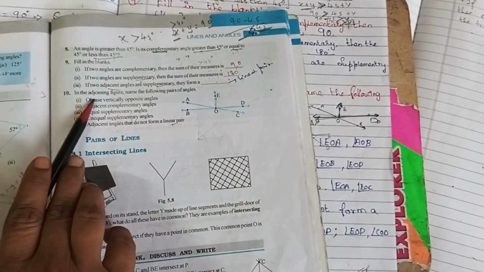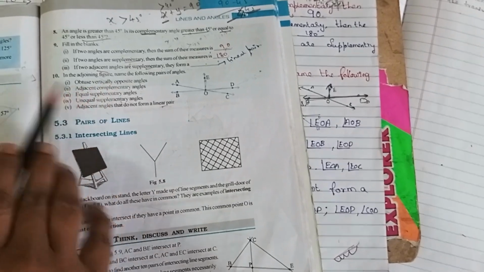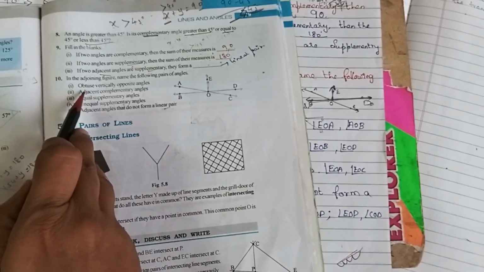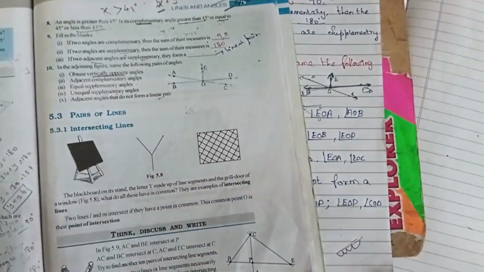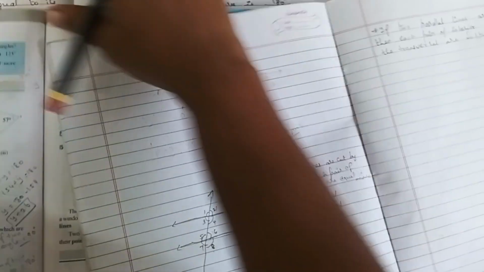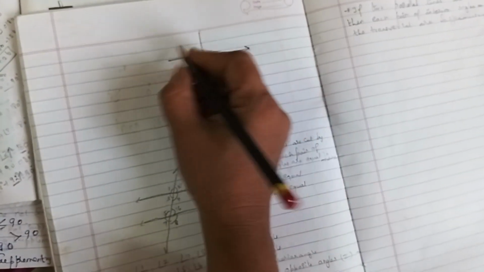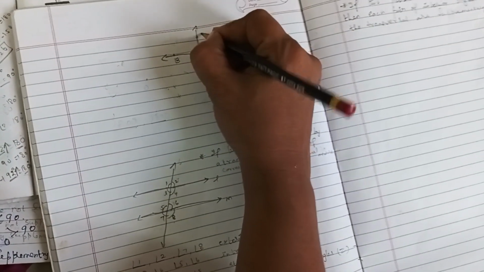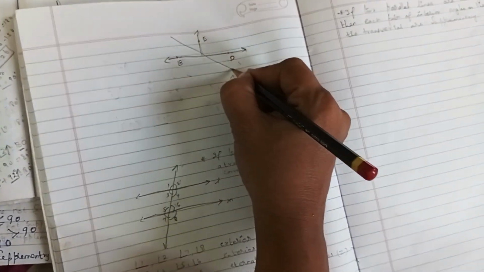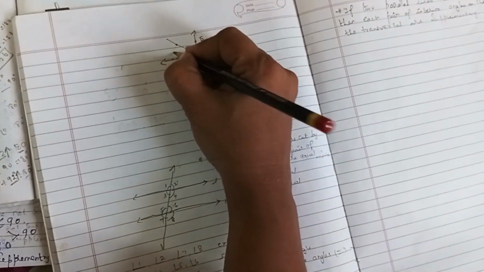Next, in the adjoining figure, name the following pairs of angles. We need to find the angles. Okay. First one, obtuse vertically opposite angle. Already we know the statement of vertically opposite angles, no? We'll find it. First we need to draw the diagram, because only then can we find it. Here E, the point is O, here C, here A.